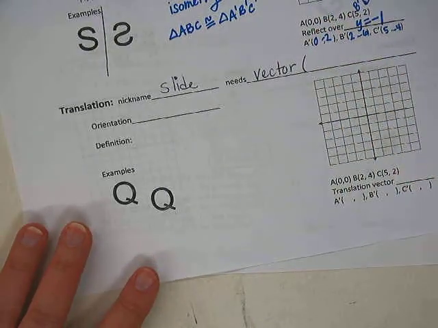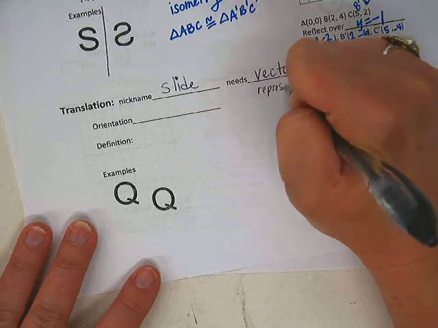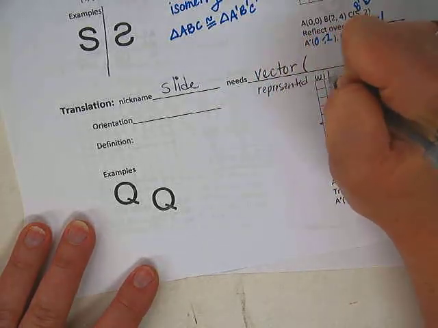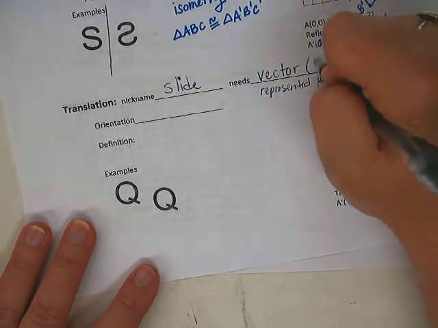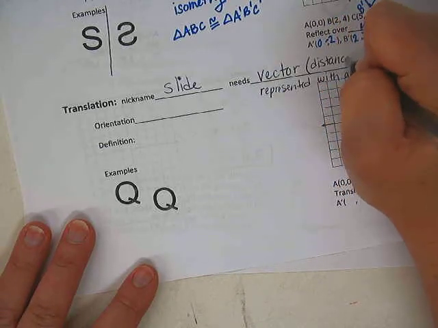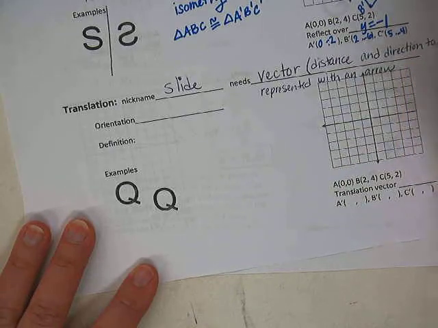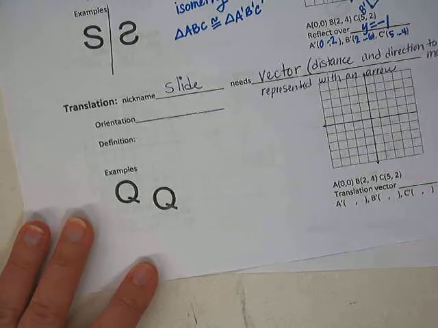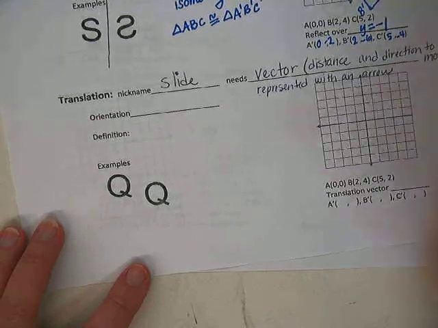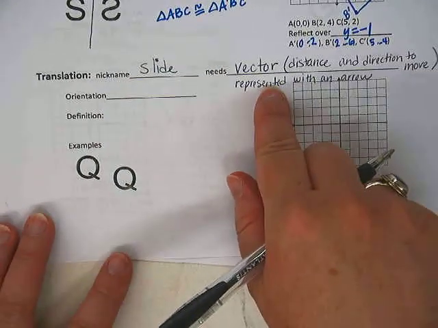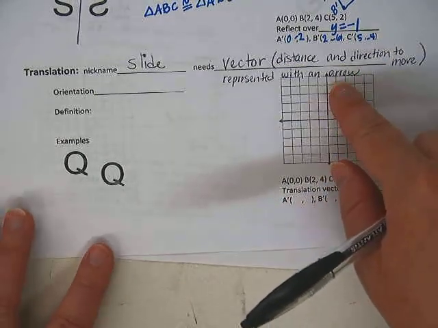A vector has both magnitude, which means size, and direction, okay? So a vector can be represented with an arrow. We'll deal with that in just a second. Actually, we'll just write that in here. Represented with an arrow. And that arrow shows us the distance and direction to move. So distance would be magnitude or size, and direction, of course, is the direction you're moving something.